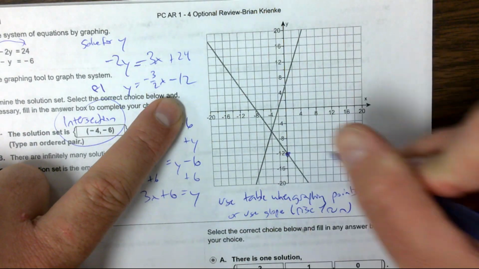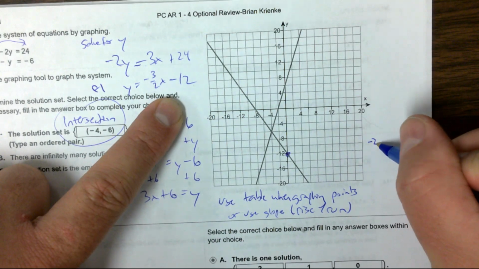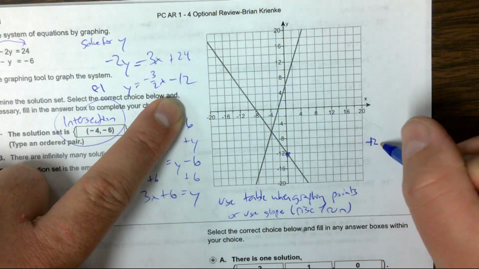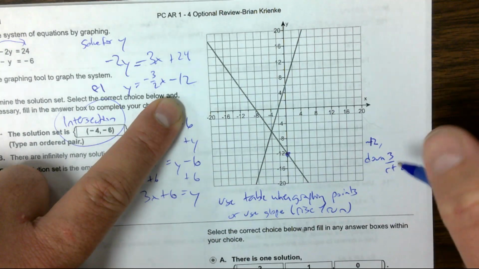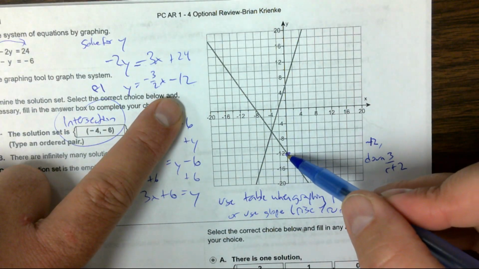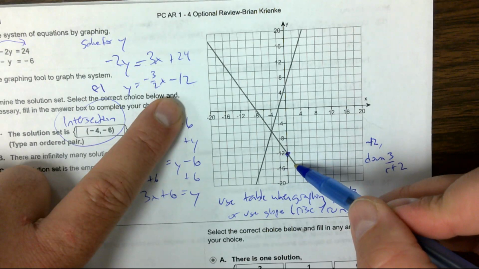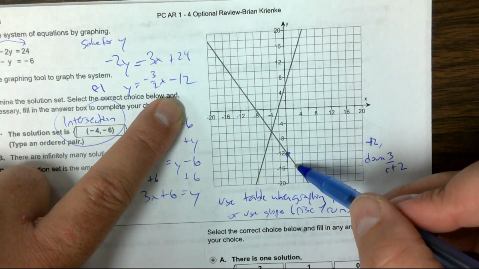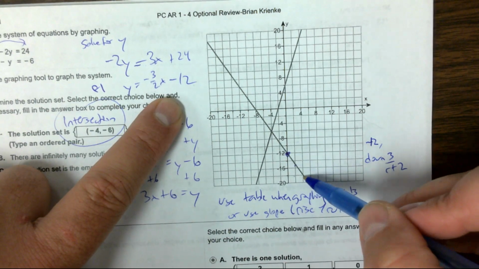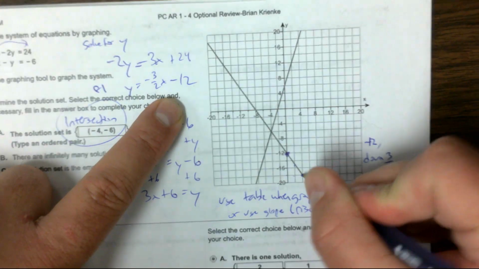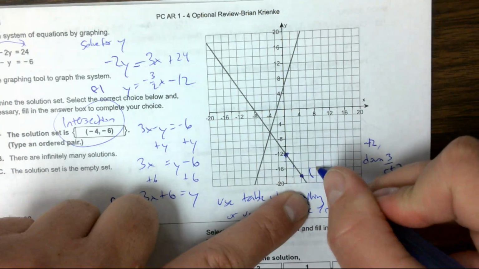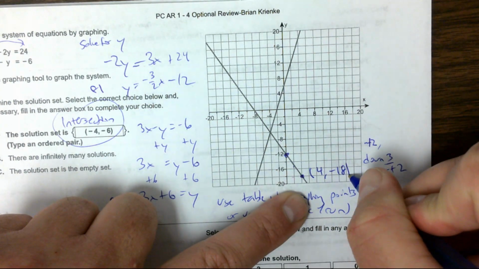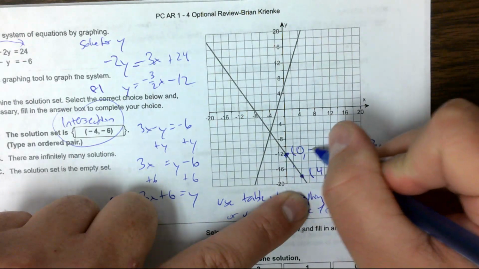And then I go, okay, so start with negative 12 and then go down 3, right 2. Down 3, right 2. Well, that gives me this spot, which is at the middle. And then I go down 3 again and then right 2. So those are the 2 points I use. So I use (4, -18) and (0, -12).